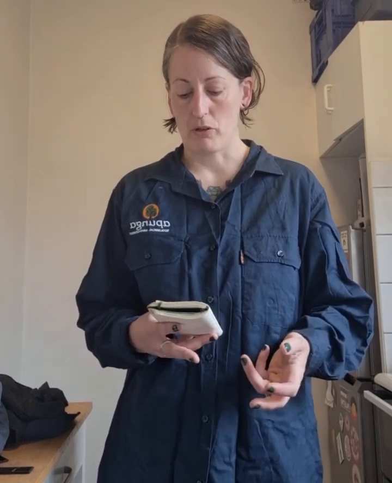And the same thing goes for correct tool use. So you don't want to develop RSI from using a tool incorrectly. So checking with a supervisor, going on YouTube, learning about how to use that tool correctly so you don't injure yourself.